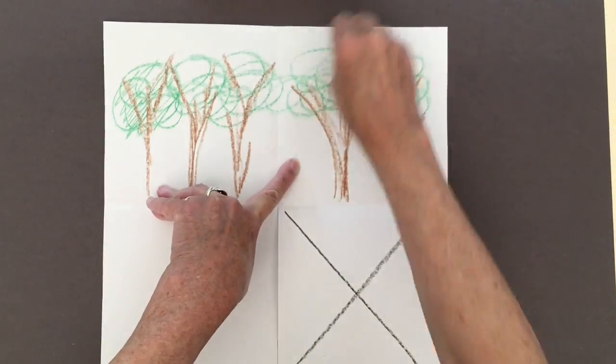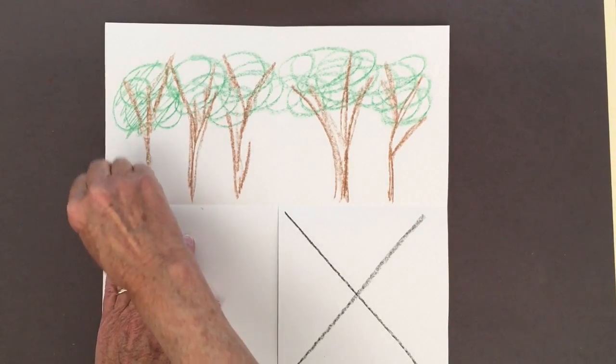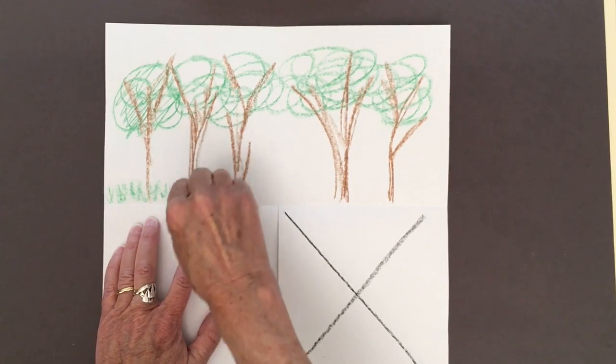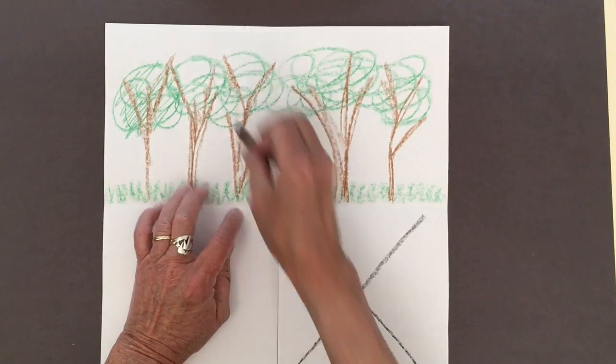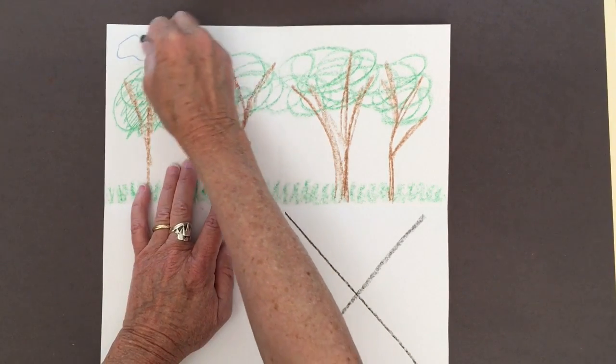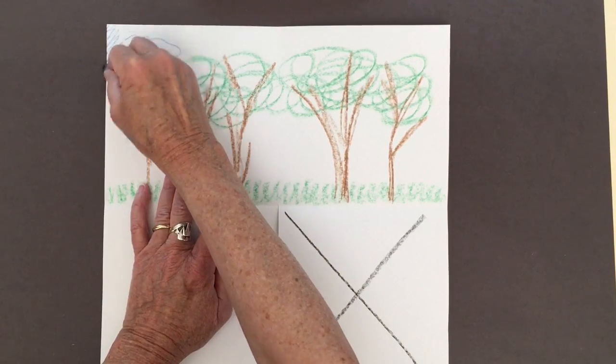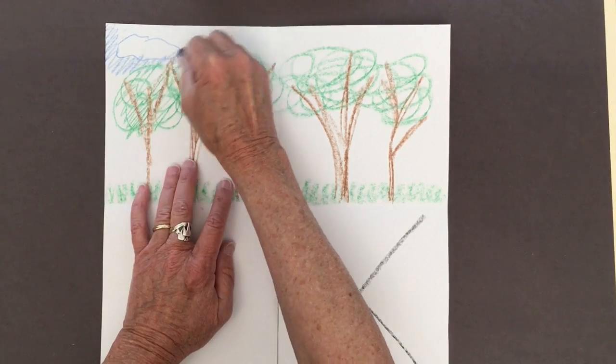Ooh, I sped up my film and made some big green swirls. And grass, again, I'll just make some little marks that make it look just like grass. I know that birds like sky. I'll put up some white clouds and some blue sky.